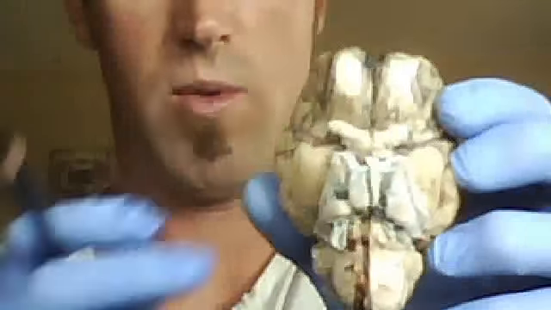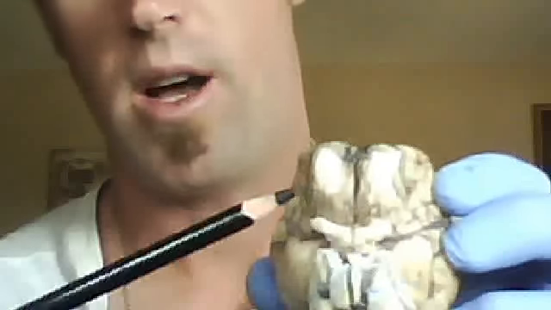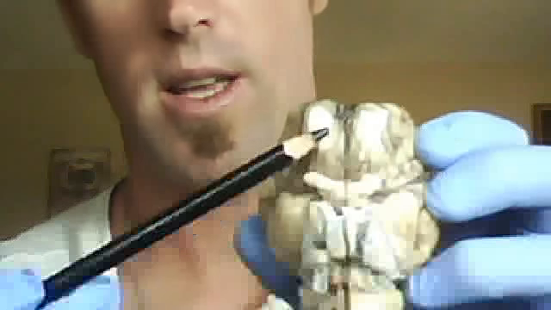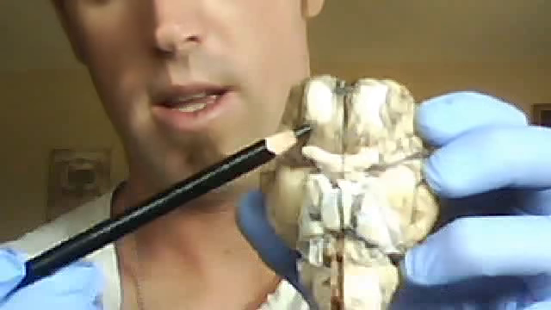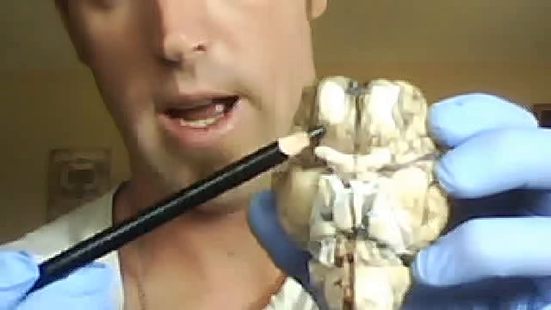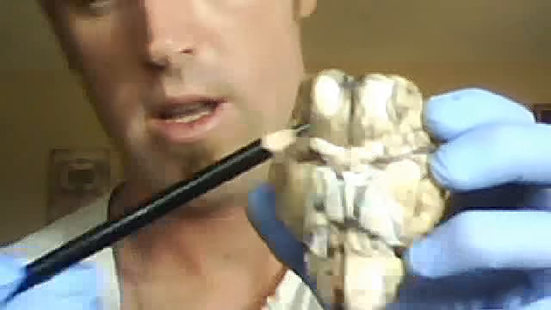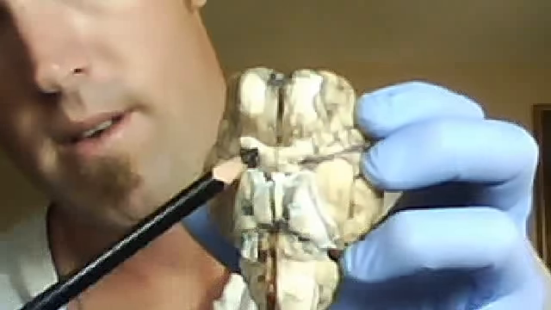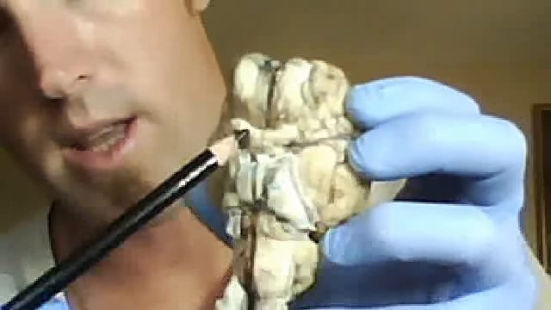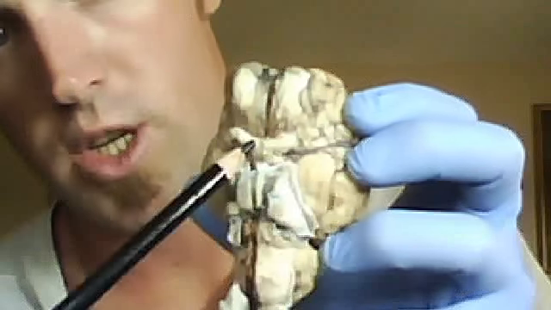Okay, sticking with the ventral surface, most anterior is the olfactory bulbs. Heading posteriorly is the olfactory tract, right there. Right here is the optic nerve. The optic nerves are held together right there in the middle by the optic chiasm.